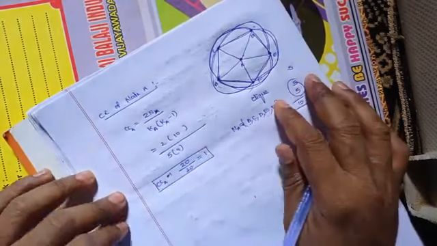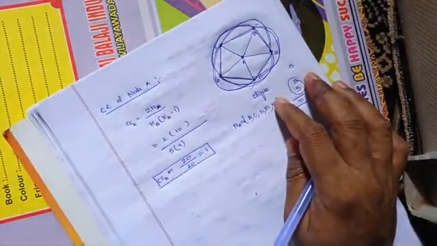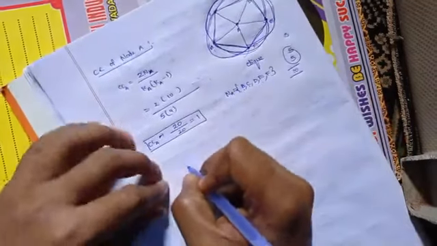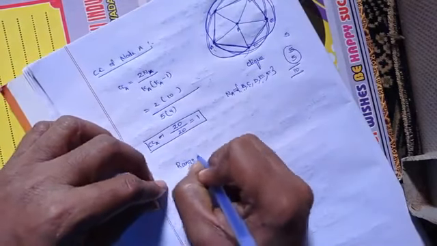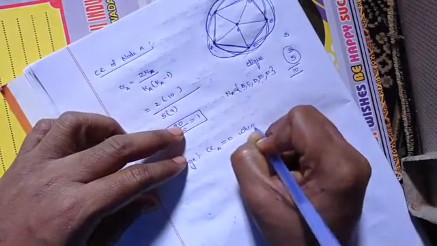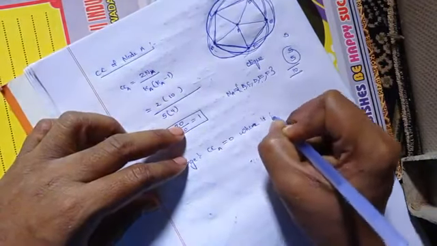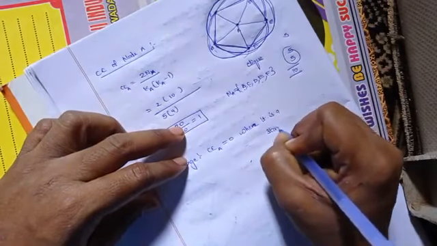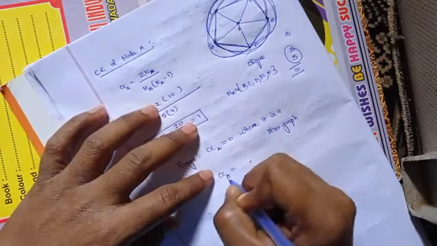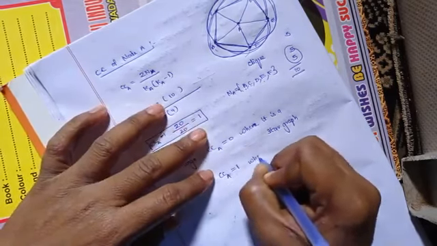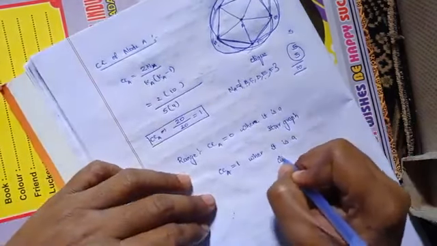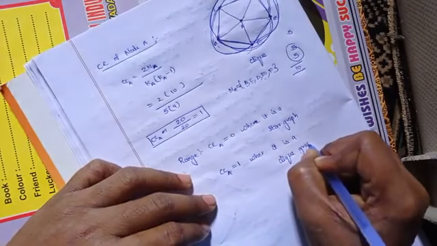So these two graphs show the properties of the cluster coefficient: the cluster coefficient is 0 for a star graph and the cluster coefficient is 1 for a clique. So you can write the ranges as well. CC of A is equal to 0 when it is a star graph, and CC of A is equal to 1 when it is a clique graph. So that's all about the cluster coefficient.